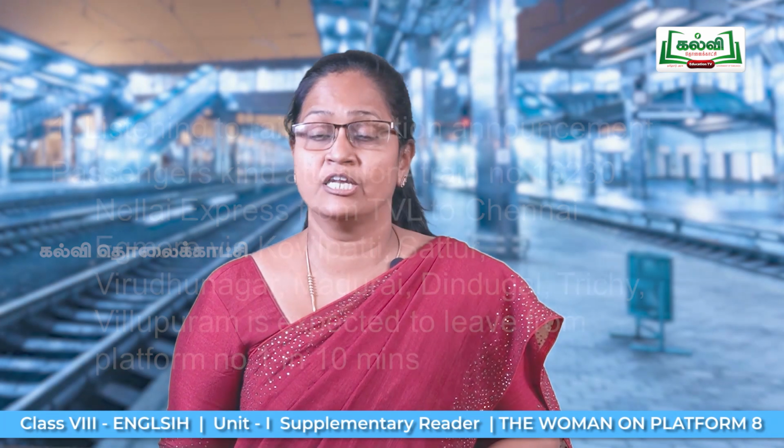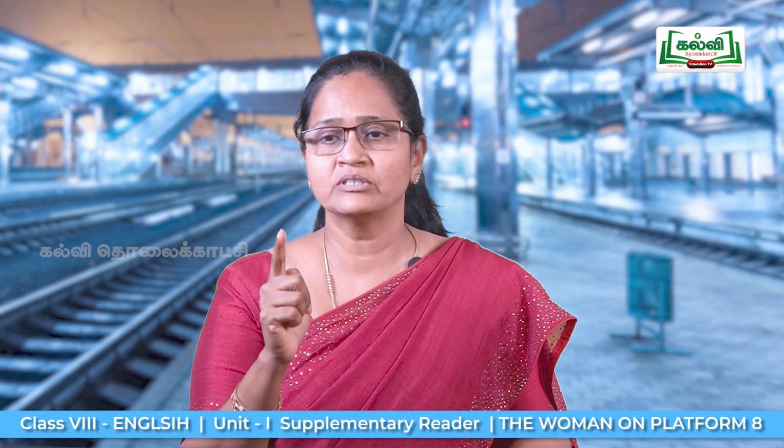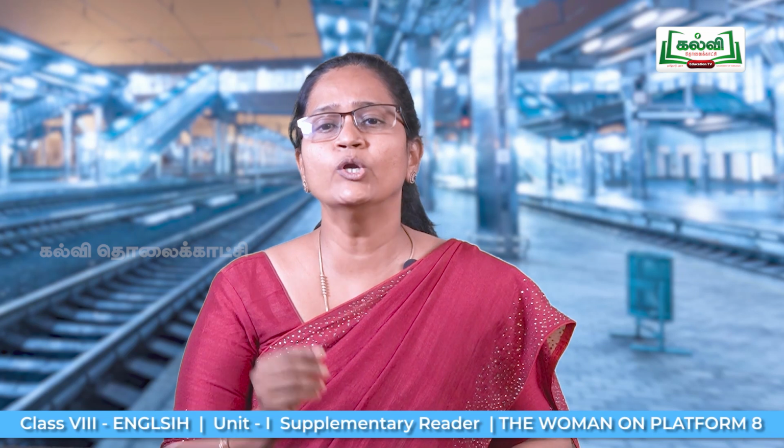So this is an announcement we often come across in our railway stations. What does this announcement give us, children? What do you think? Yeah, the first thing is we know the train's name, that is Nellai Express. Then we know the number of the train. Then we come to know the station from which the train is leaving, that is, Tirunelveli, and we come to know the destination point.